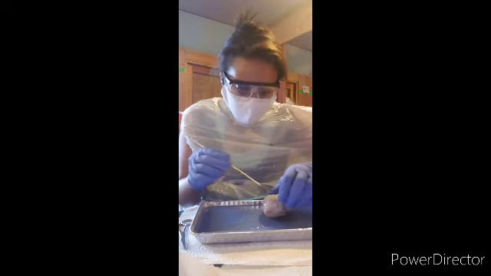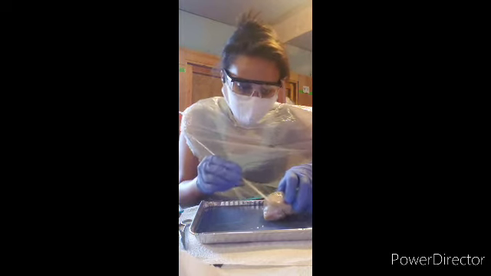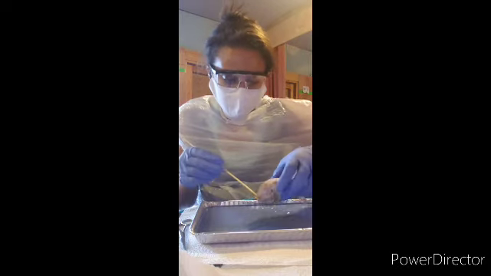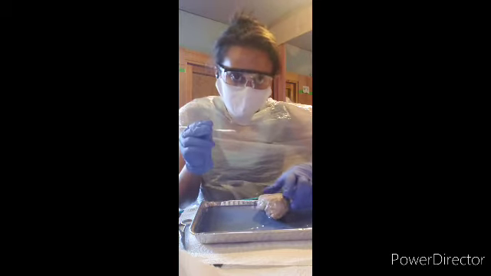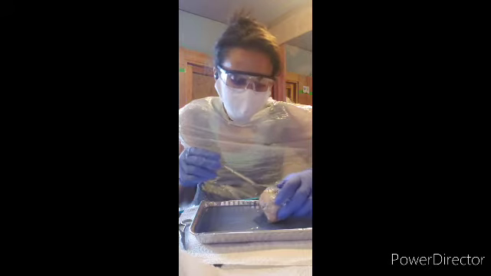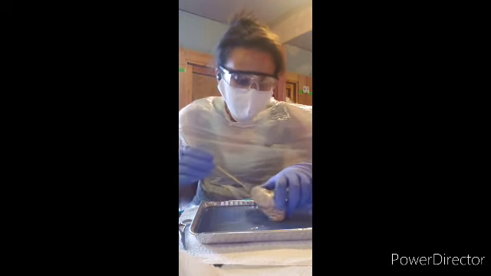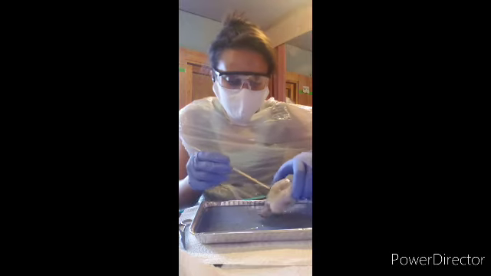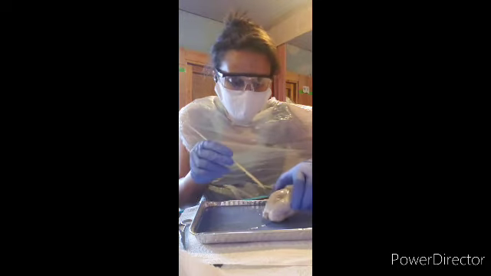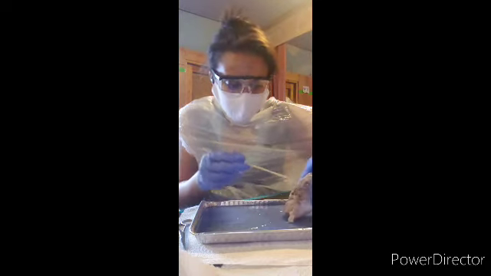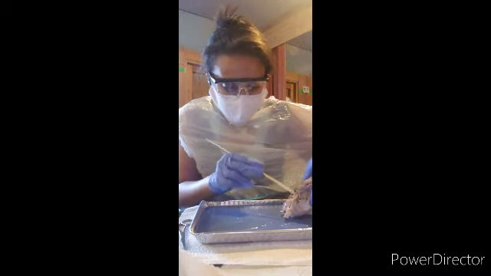Now the frontal lobe is right in this area, as you can see here. Now the parietal lobe, the left one is in this area and the right one is in this area. The occipital lobe should be in this area, right here in this area of the brain.